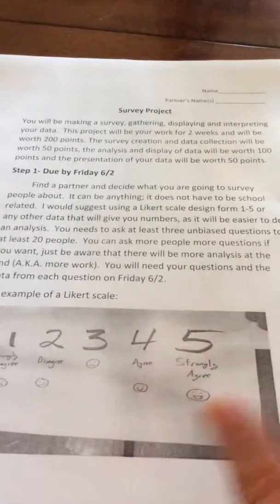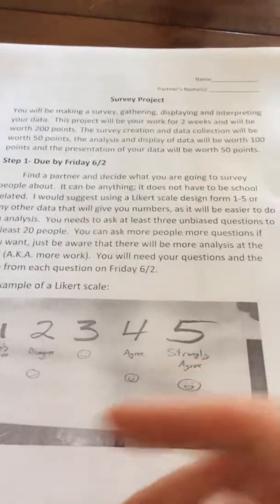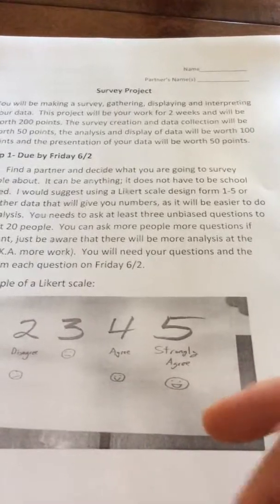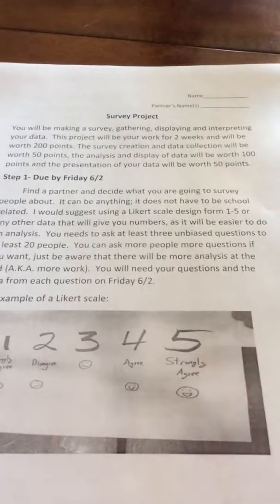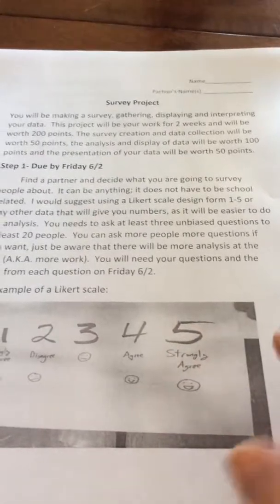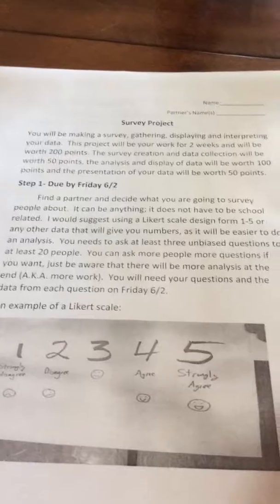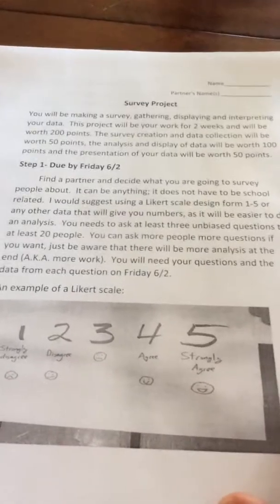So what we're going to do, step 1 is due Friday, and what you need to do is find a partner and decide what you're going to survey people about. You can ask people about anything you want. You can ask them about movies, you can ask them about music, you can ask them about the internet, you can ask them about absolutely anything. Of course, it has to be school appropriate. Politics, anything in the world news, anything like that. So it doesn't have to be school related.